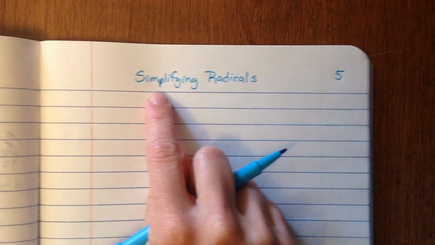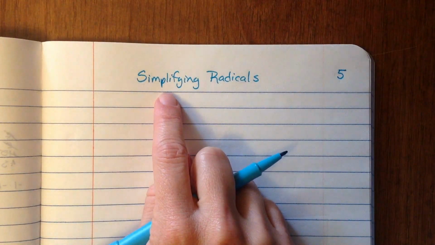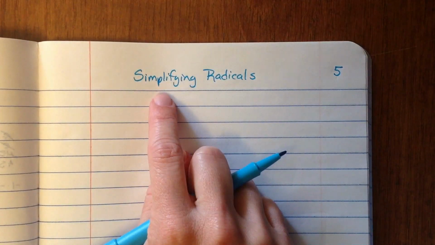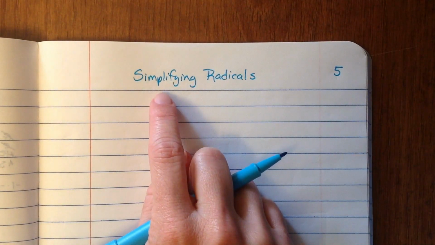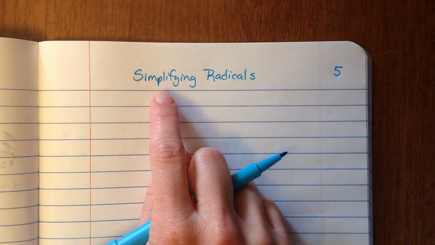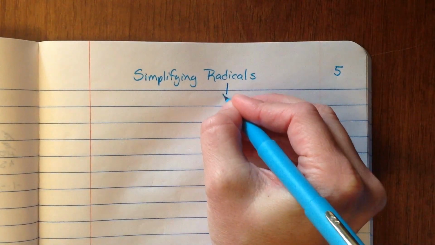So first let's talk about what it means to simplify something. It means to make it look nicer, make it look cleaner. When we simplify fractions, we deal with smaller numbers, and so that's exactly what we're going to do today. When we're calculating something, it's easier to deal with smaller numbers than it is with large numbers. Now, this word radical, we have to define.